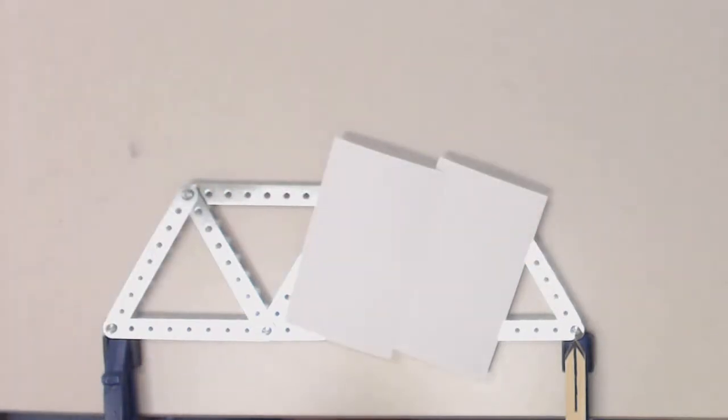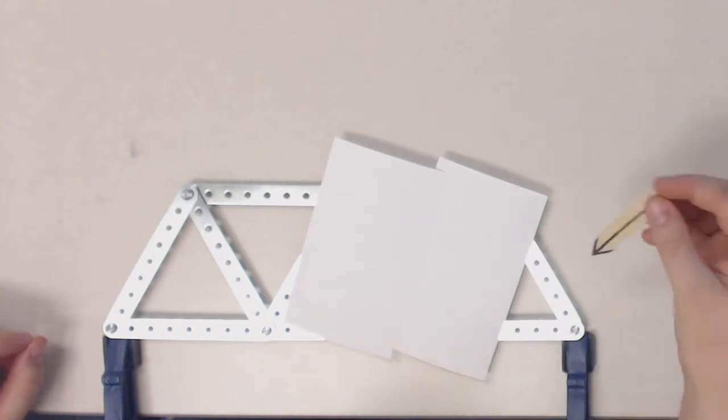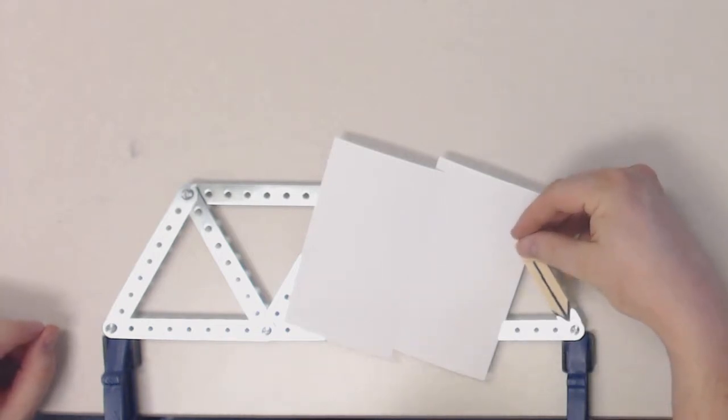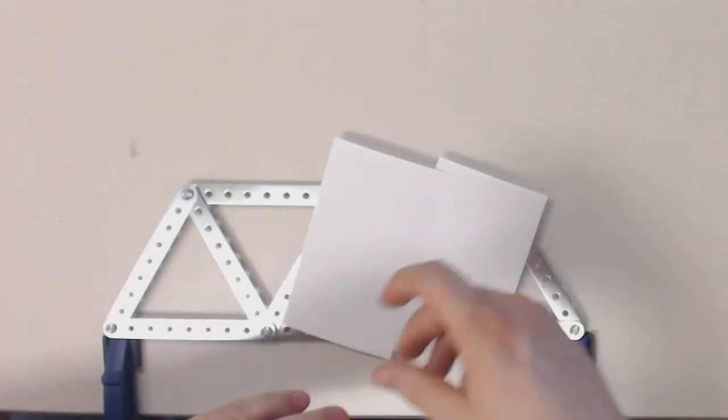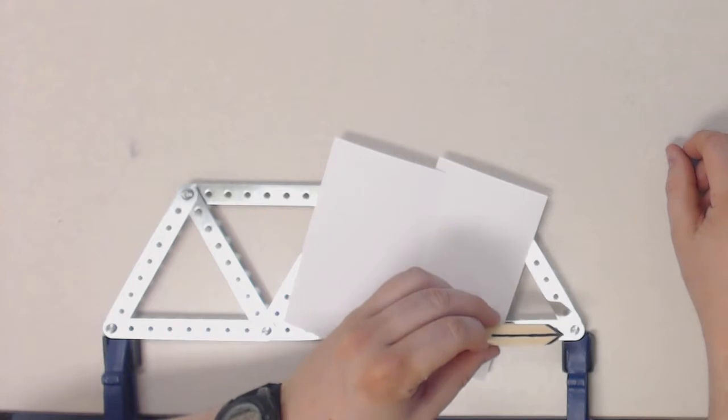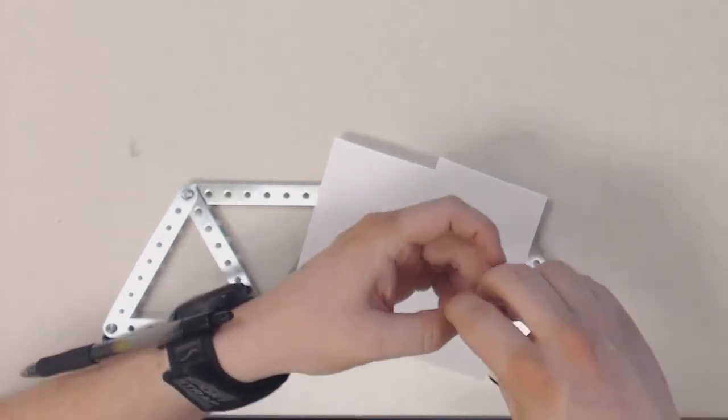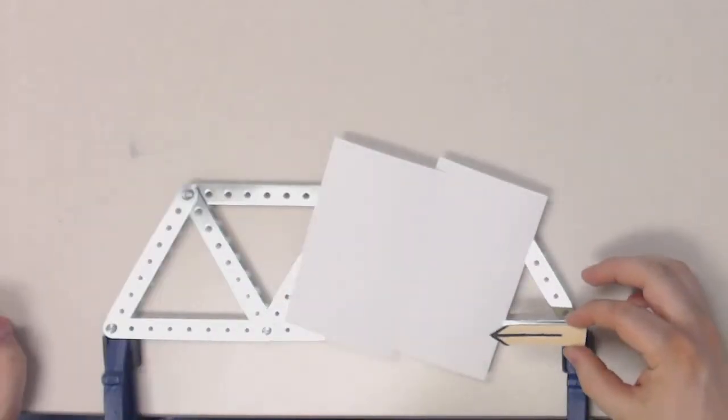Once we do that, we can tell that if we have a force here and a force here, this force has a horizontal component. The horizontal component of this force has to be counteracted by some force in this horizontal member, whether it pushes this way or whether it pushes this way.